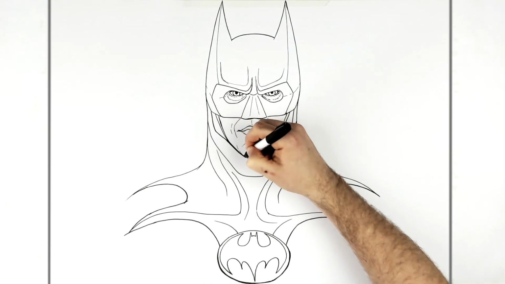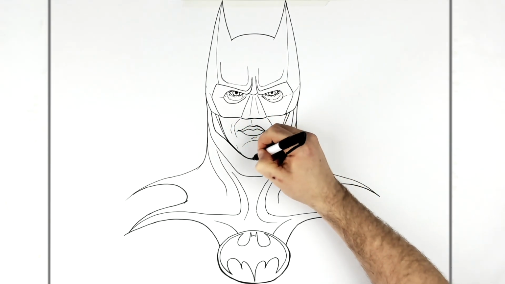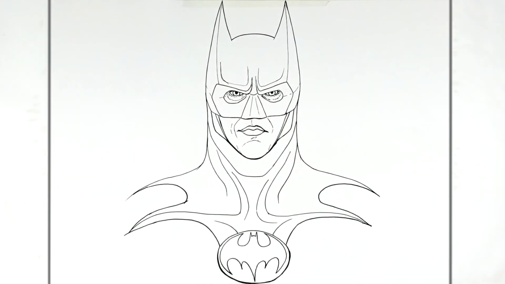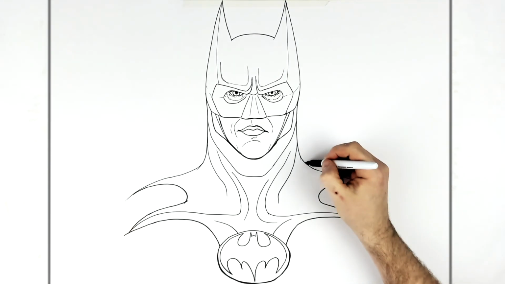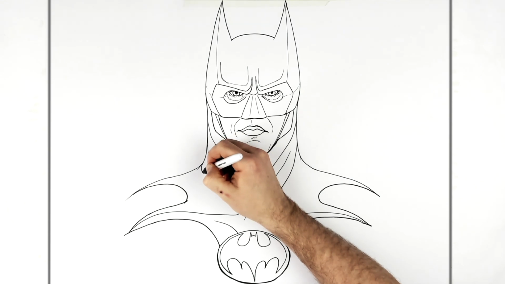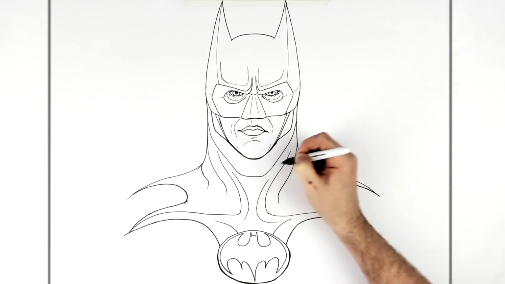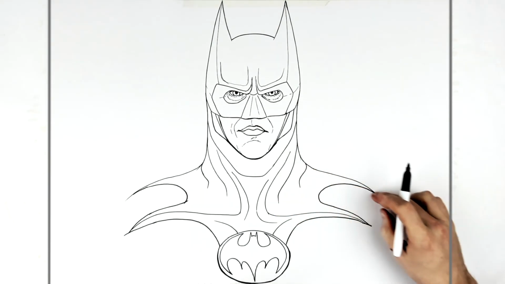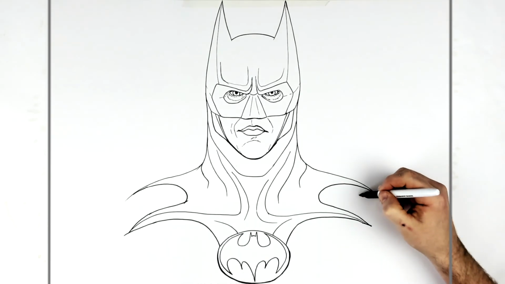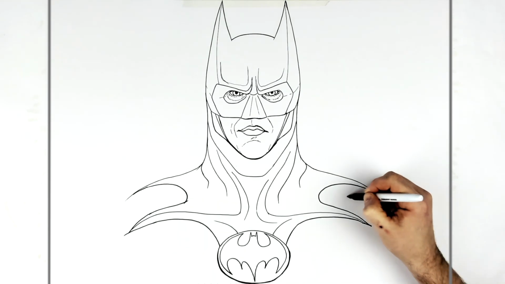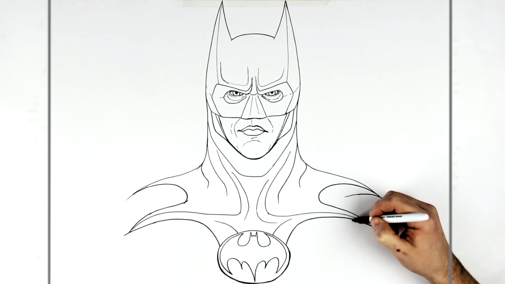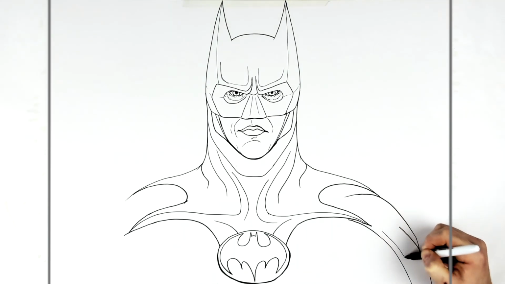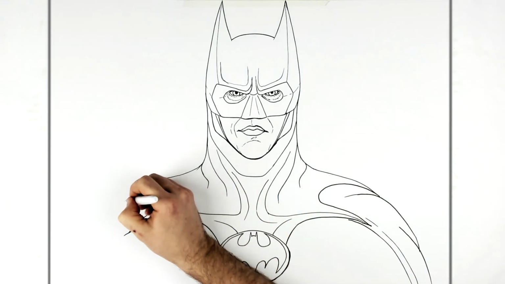Right. So the mask, I'm just fixing up the bottom of it. Okay, so that's roughly how the rubber joins his neck. I think there might be an extra line like that here. And then the cape comes out from here, right? So it scoots down this way, connects to these spikes, right? And out here as well.